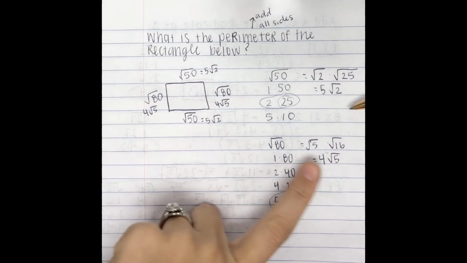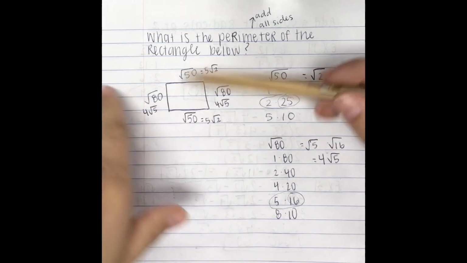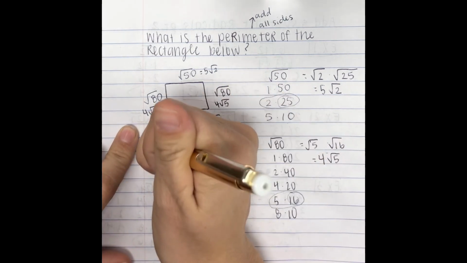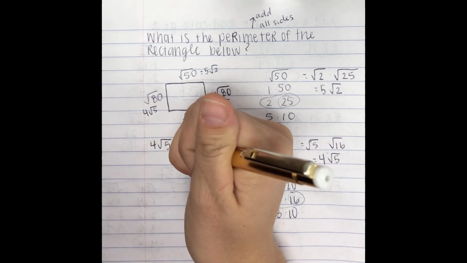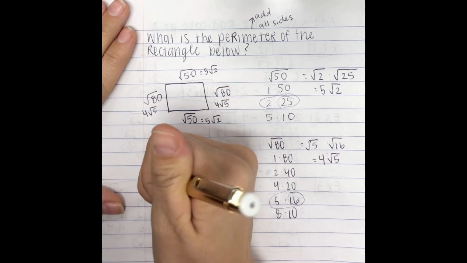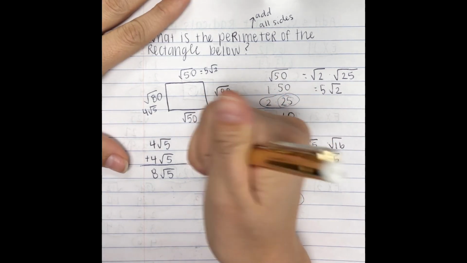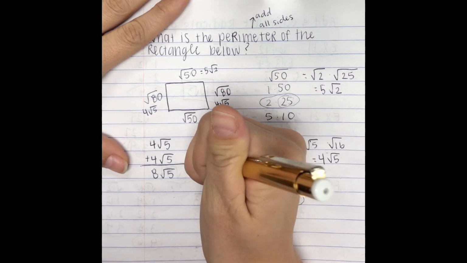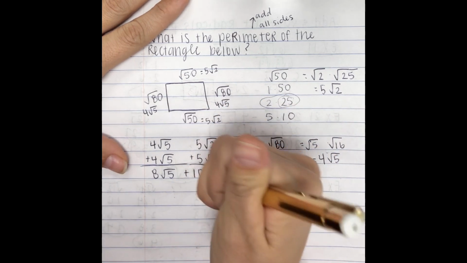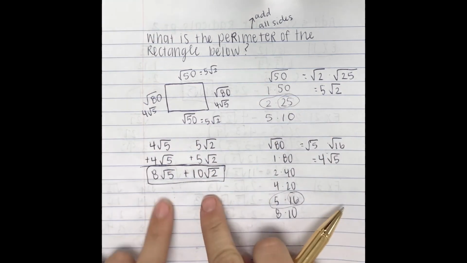Notice these are not like radicals. If they were, I could combine all 4 sides together. Since they're not, we'll just combine our opposites. 4 square root of 5 plus 4 square root of 5 gives me 8 square root of 5. And then we also have 5 square root of 2 plus 5 square root of 2, which gives me plus 10 square root of 2. This would be my final answer.